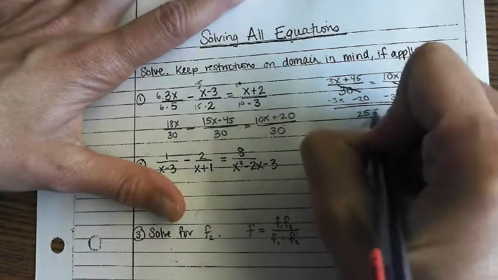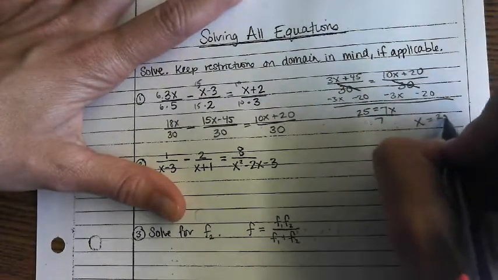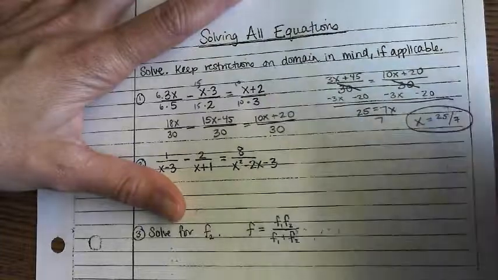So I get 25 equals 7x. Divide both sides by 7. X equals 25 sevenths.